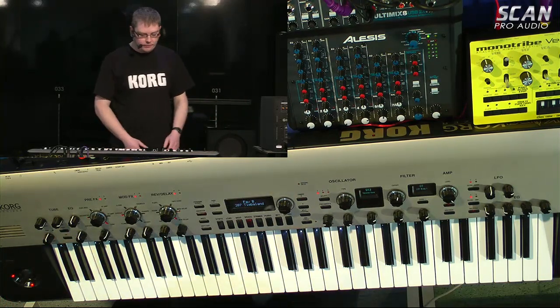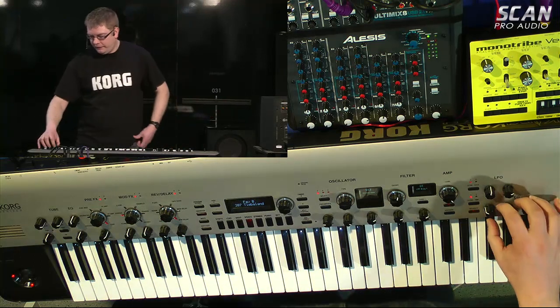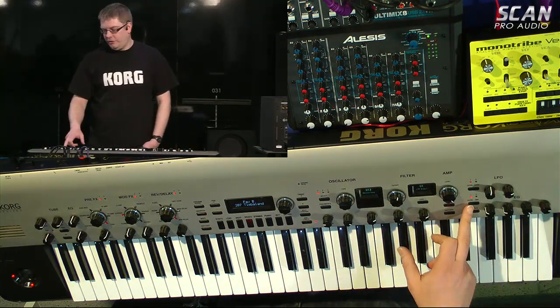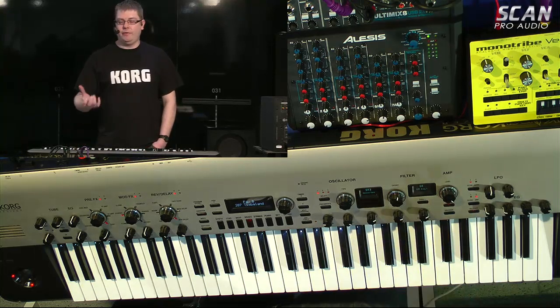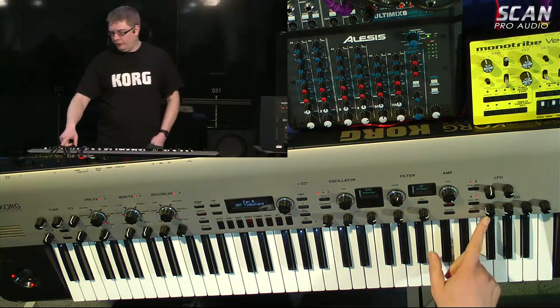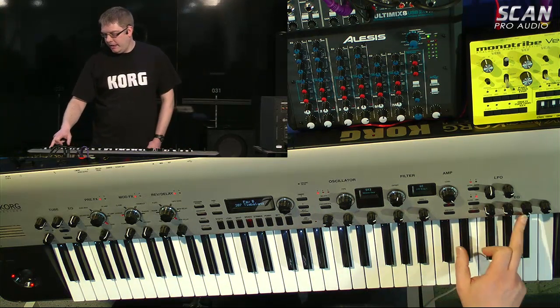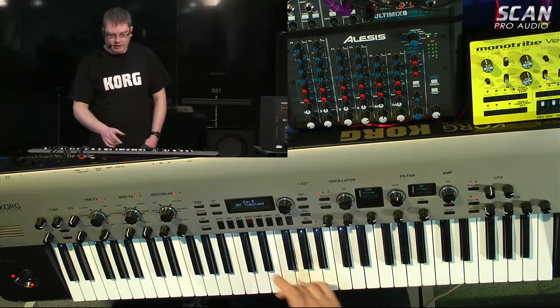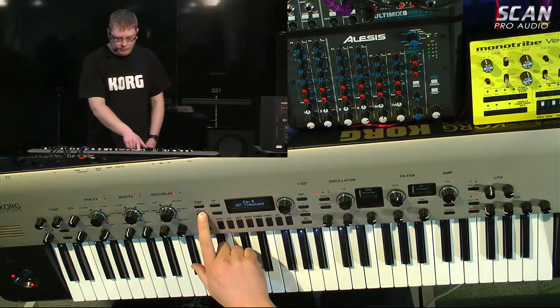We've got over on the right an envelope. We've actually got two envelope destinations. So one is for the amplifier. The amplifier section is where you specify the volume of the sound, but also what we call the attack, decay, sustain and release of the sound, or ADSR for short. And that's basically how the sound sounds when you play the key. So I'll give you an example of that first.